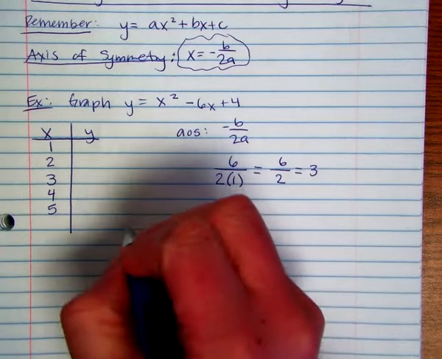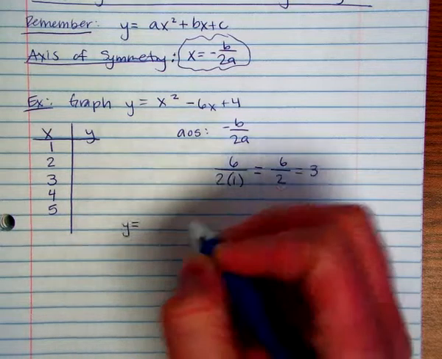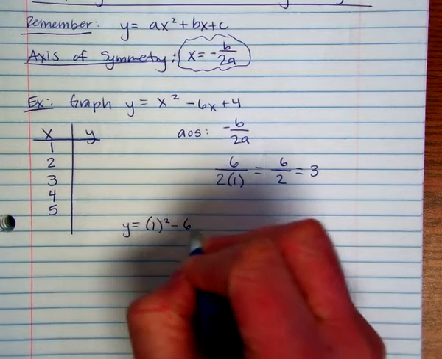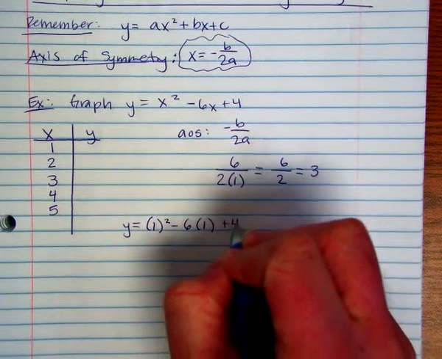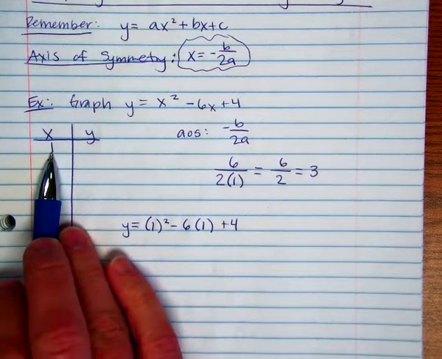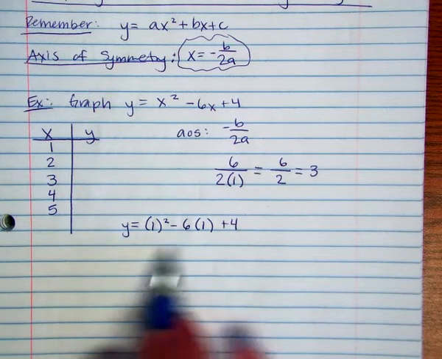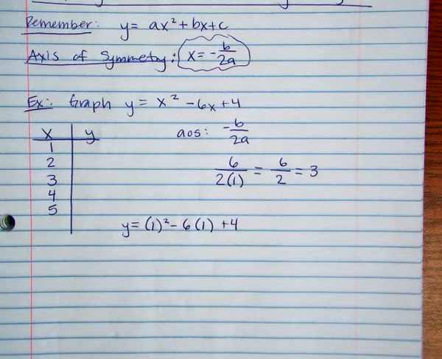And I'll show you how to set up the first one because it does look a little bit different. If I'm going to plug in a 1, this is 1 squared minus 6 times 1 plus 4. You'll notice I'm plugging the 1 in for both of the x's. So go ahead and work those out, fill in the table, and once we're done with those, we'll go ahead and look at what this means for our graph.